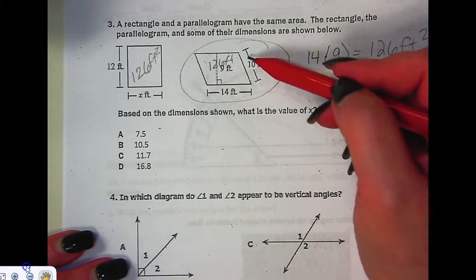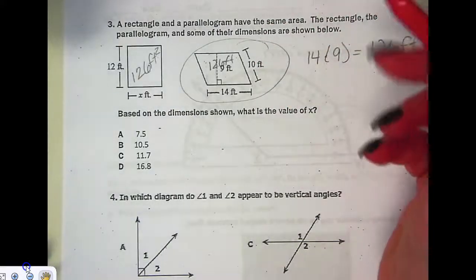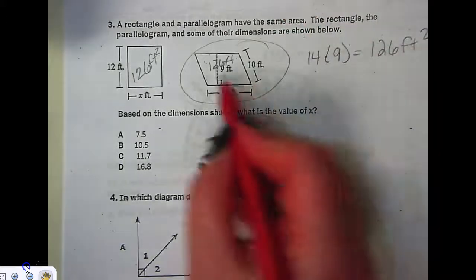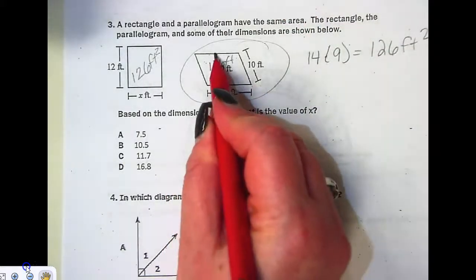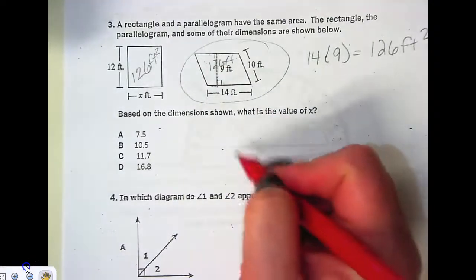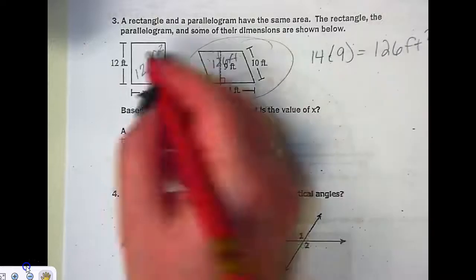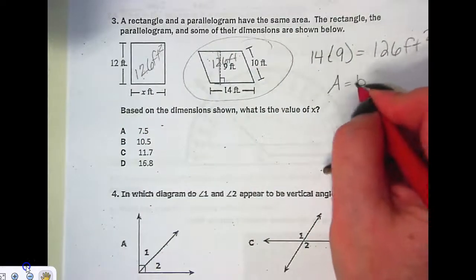You wouldn't go to the doctor and if they want to see how tall you are, you don't lean over and let them measure your side, right? It's from the floor straight up to the tippy top part of your head. That's how you find the height. That's how you know it's 9. All right, so now I know that the area of this is base times height.